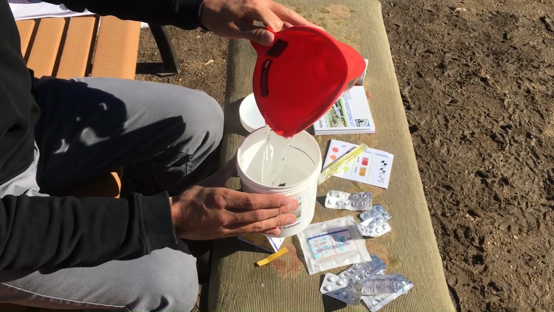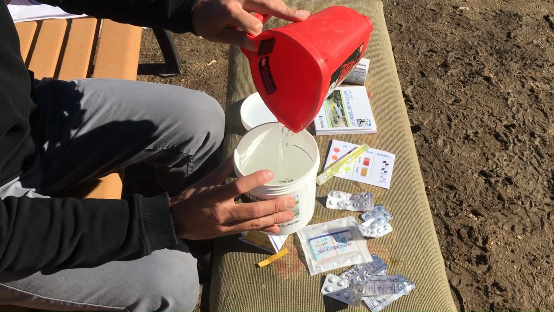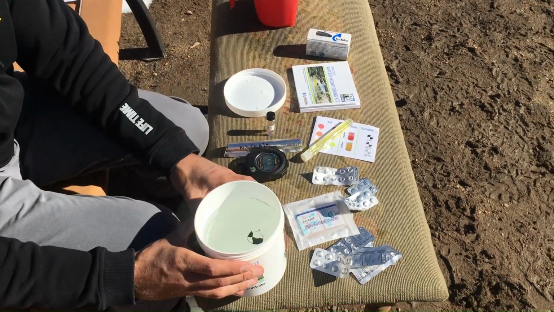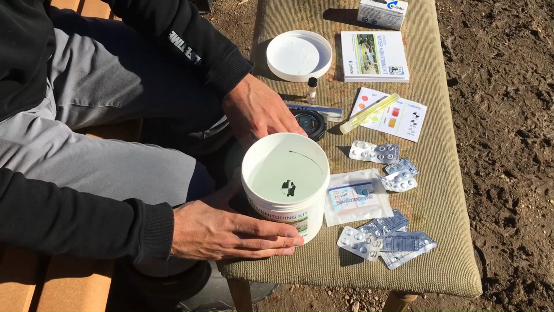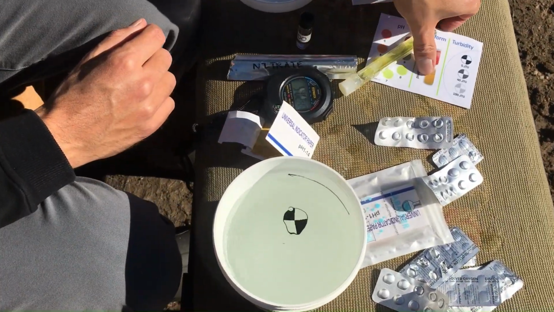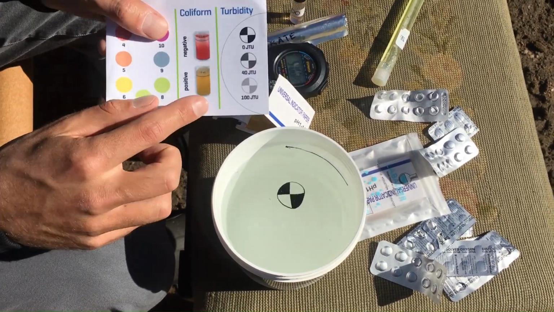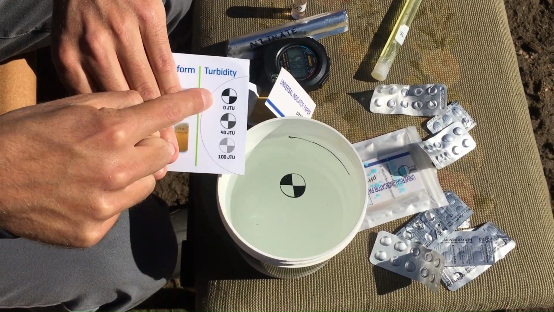So I ask a student to fill up to the line. You may have some extra water, which is fine. This is an instantaneous test. We're not dropping any tablets. We're just going to compare what that image at the bottom looks like to these images here.